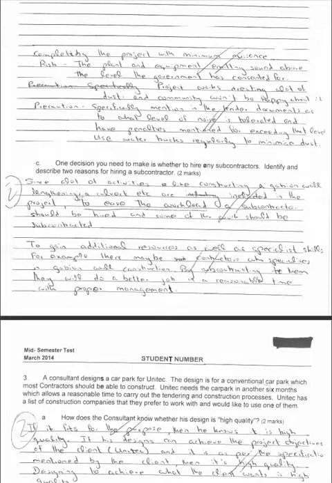But I was looking for identify and describe. So once again, just a one-liner saying specialist skills. So what? To provide specialist skills that the contractor might not have, that would be a full mark. So once again, when we say identify and describe, we're looking for more than just one-liners.